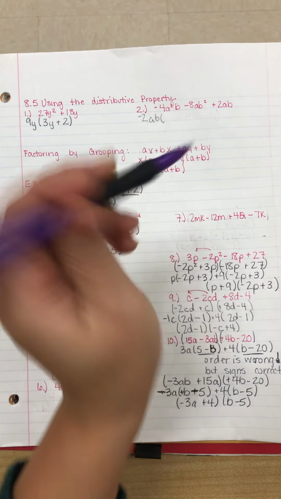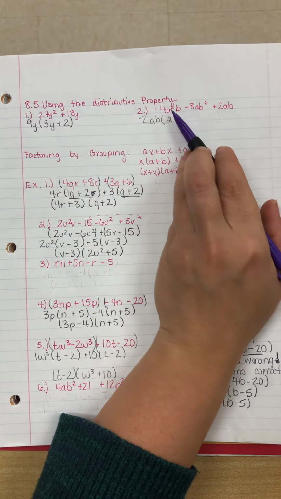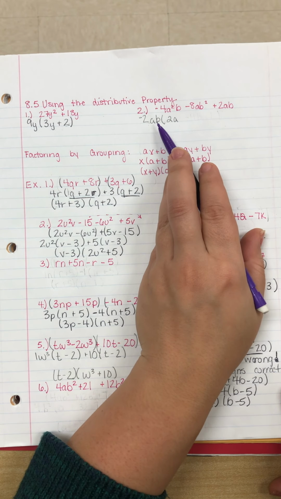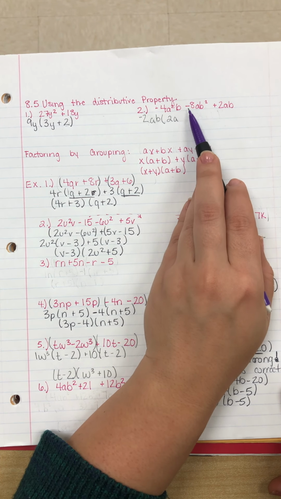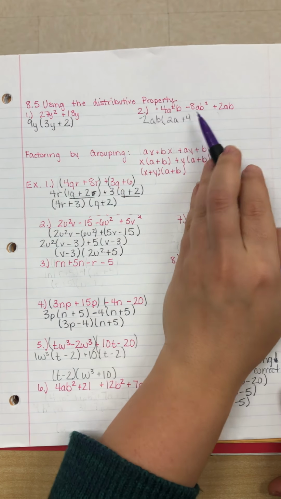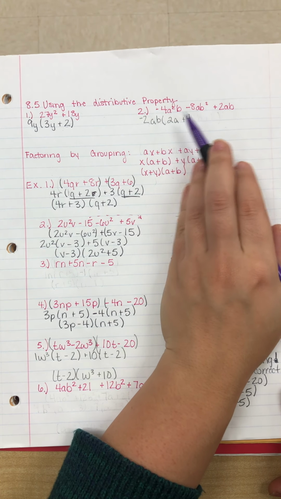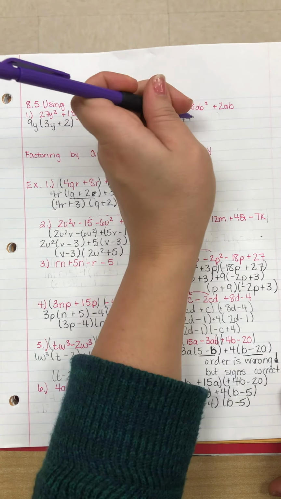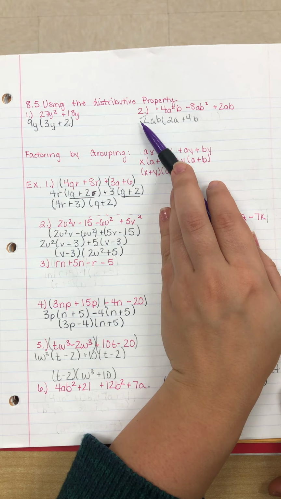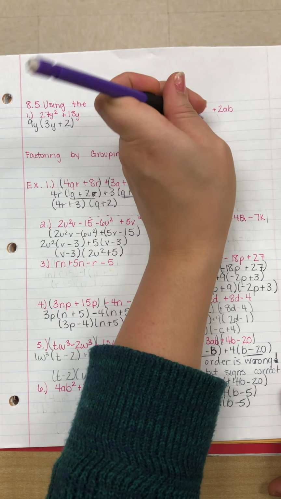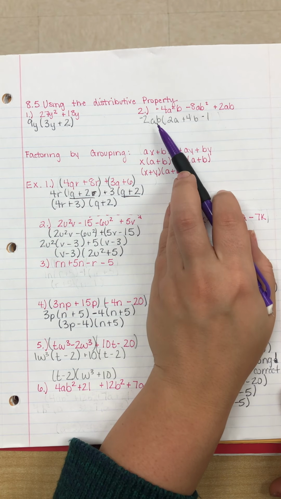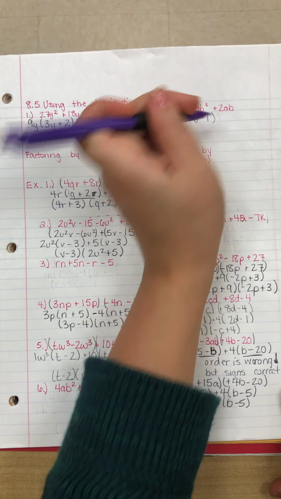Negative 4 divided by negative 2 is positive 2. Had 2 a's, took 1 out, there's an a left. Had a b, took 1 out, none left. Negative 8 divided by negative 2 is positive 4. Had an a, took an a out, none left. Had 2 b's, took 1 out, have 1 left. Positive 2 divided by negative 2 is negative 1. Had an a, took it out. Had a b, took it out. That means there's no variables left.